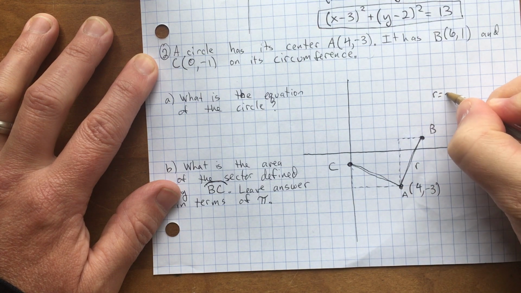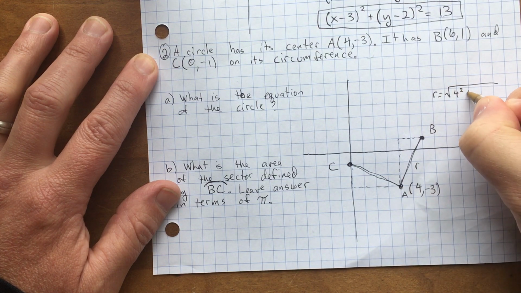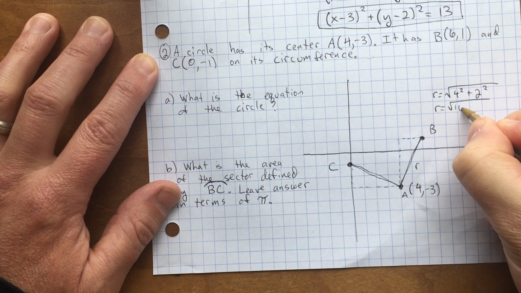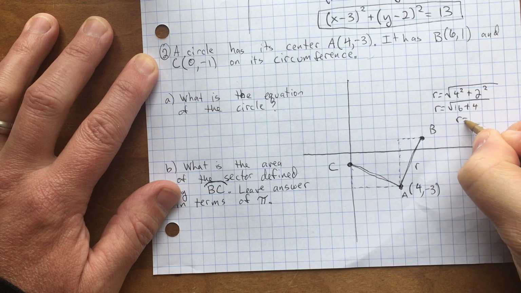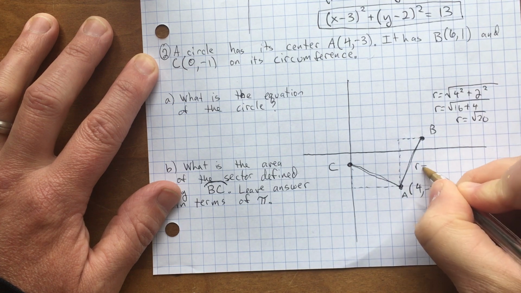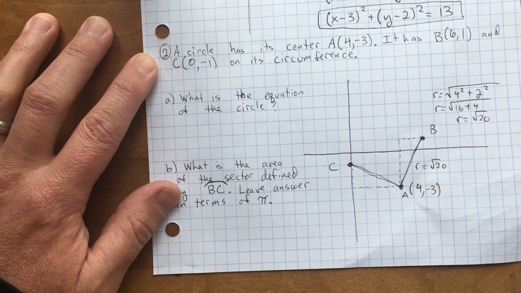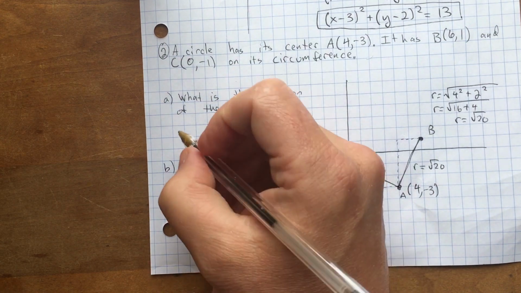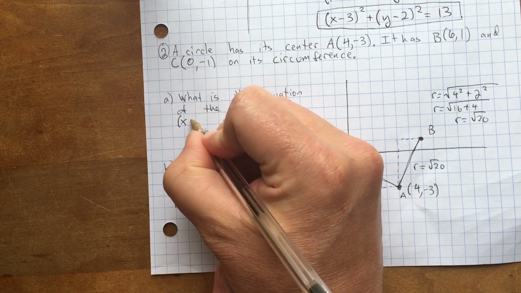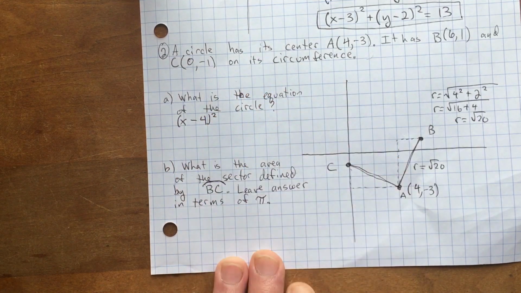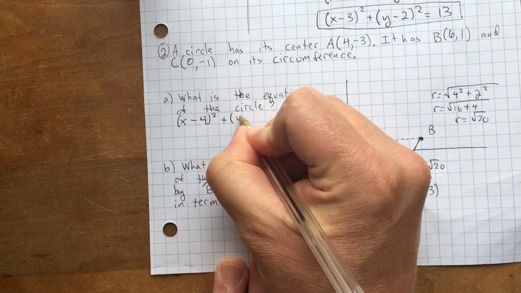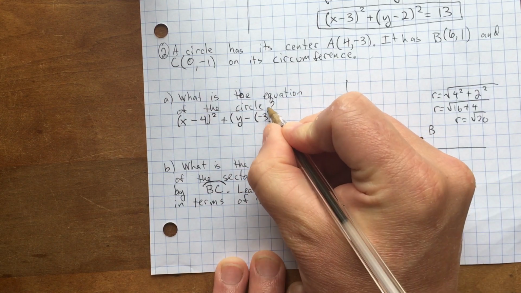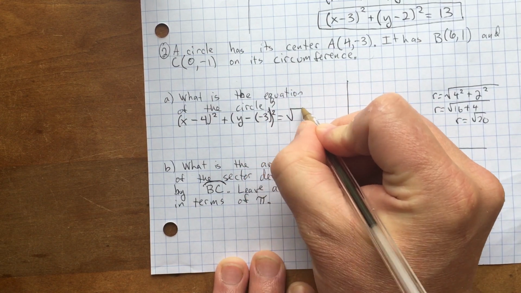So the radius would be the square root of 4 squared plus 2 squared, which would be the square root of 16 plus 4. That means the radius is the square root of 20. Root 20, okay. We're supposed to figure out the equation of the circle. Well, that would be x minus the x coordinate squared, which is 4, plus y minus the y coordinate squared, which is -3, equals the radius squared.